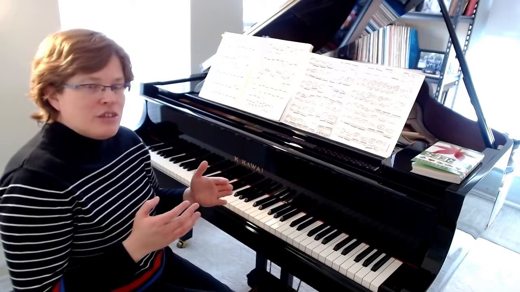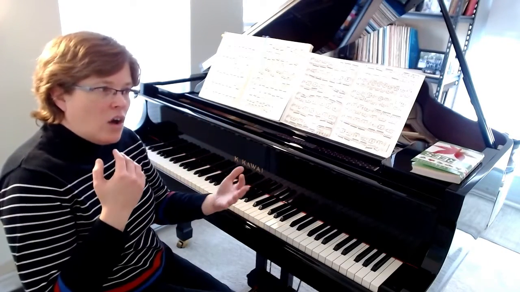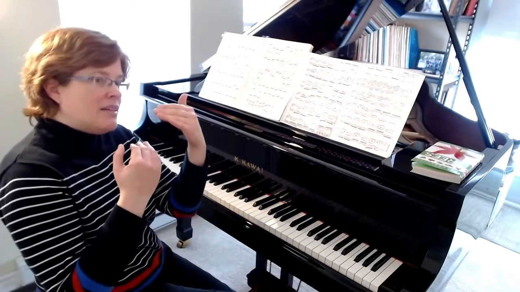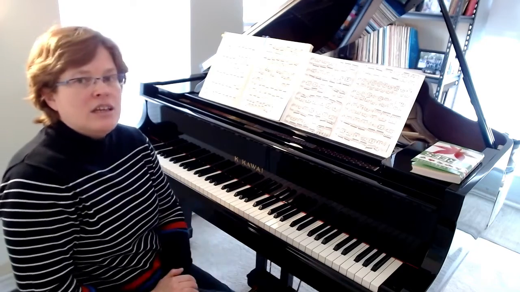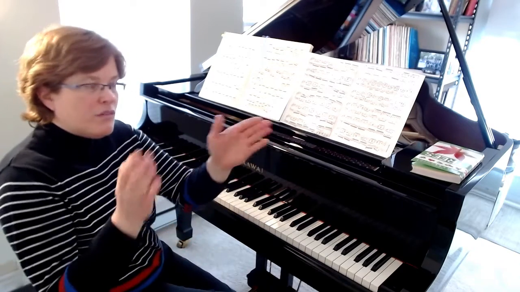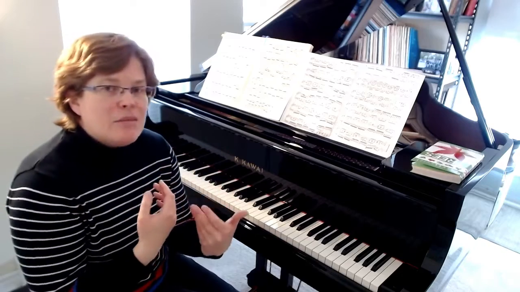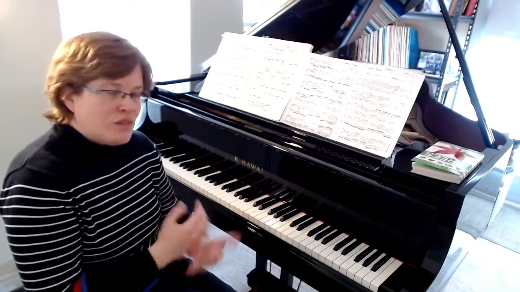These geometric shapes are always changing. Sometimes going one way, sometimes going the opposite direction. Fourths, fifths, fourths, fifths, or sometimes fifths, fourths, fifths, fourths. But the same shape, the same interval.